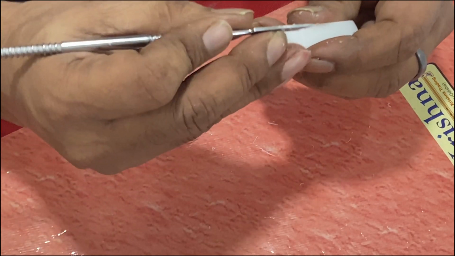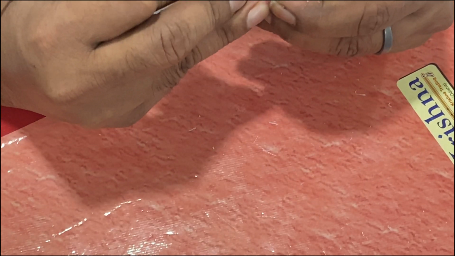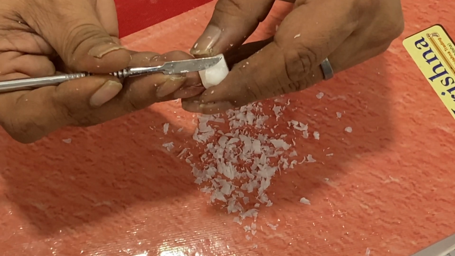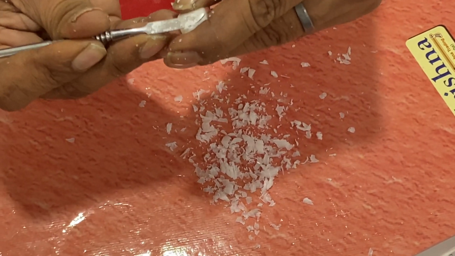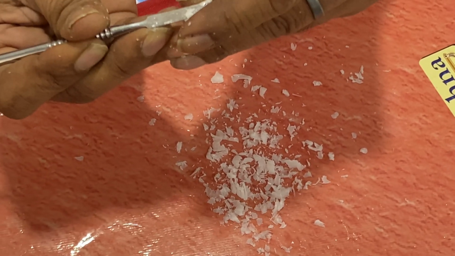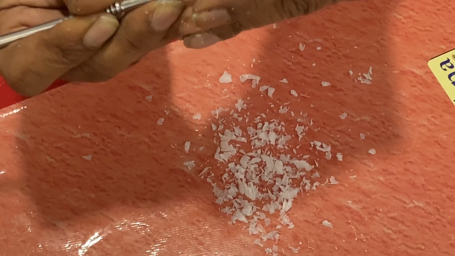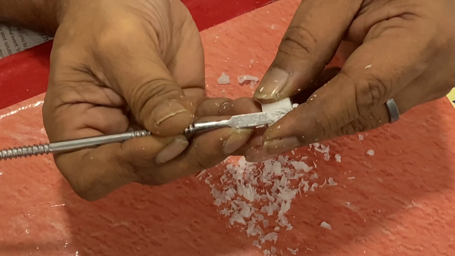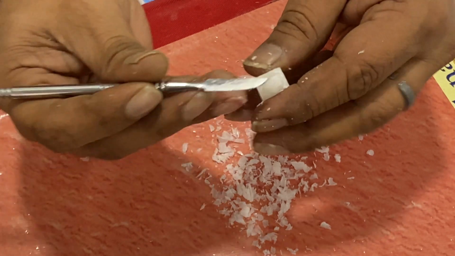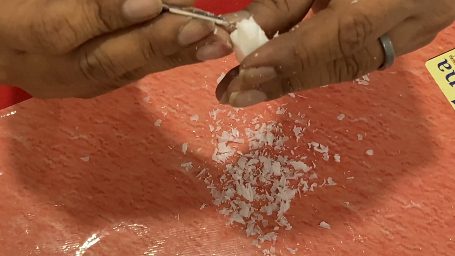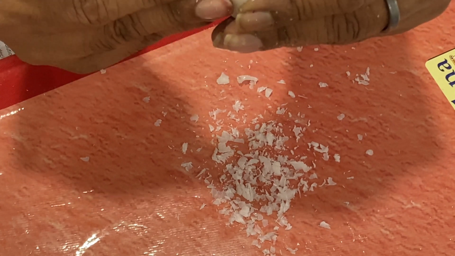Now I will remove this extra wax. Now remove the extra wax lingually, and be careful to build the concave or convex surface. Now I am done with the lingual surface.